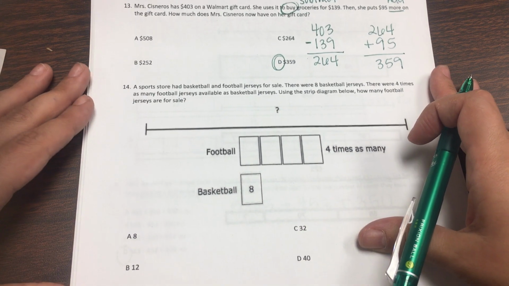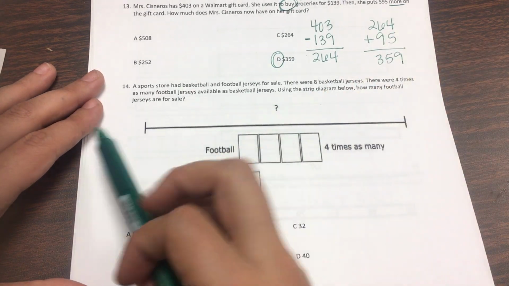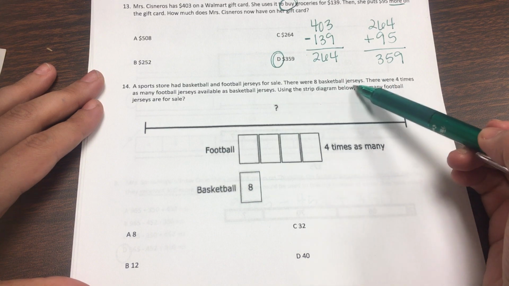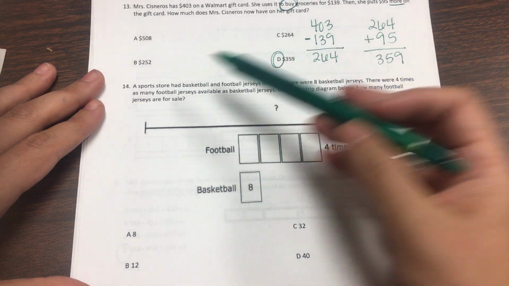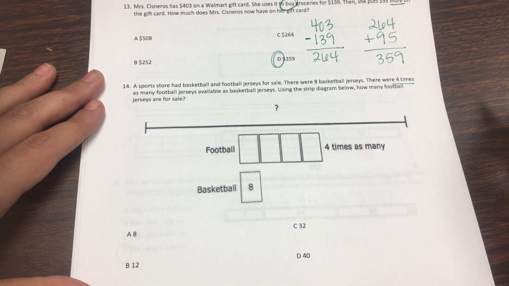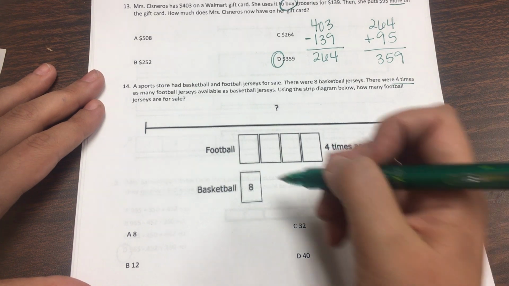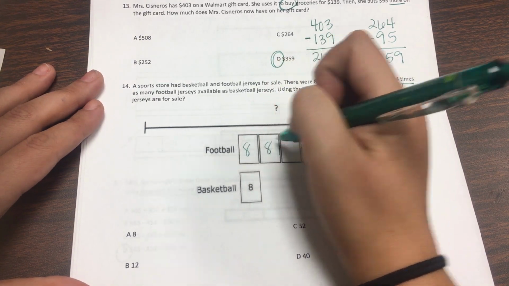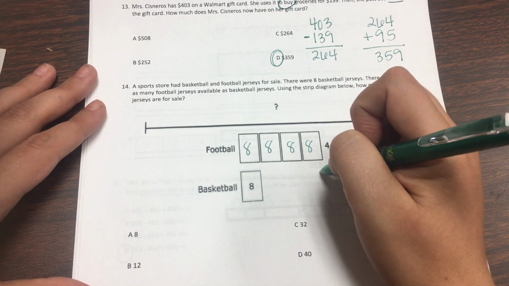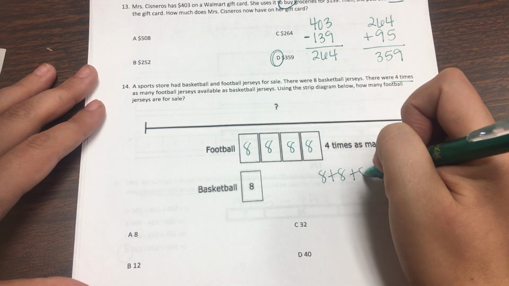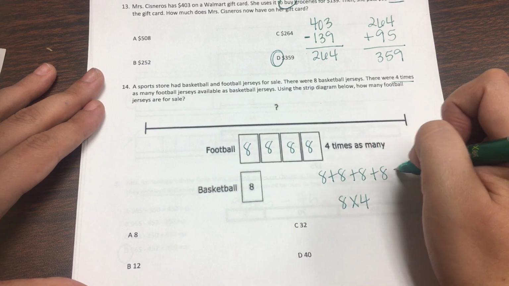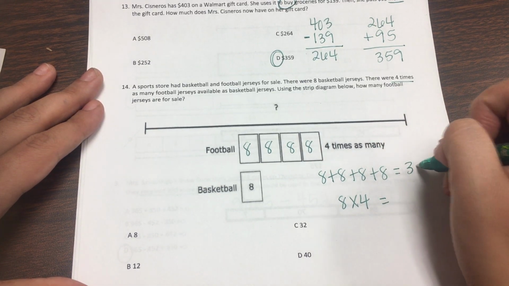All right, number 14. All right, so we have 8 basketball jerseys, and the football jerseys were 4 times as many as the basketball. So how many were that? So this is 8, this is 8, this is 8, this is 8. And you can add 8 plus 8 plus 8 plus 8, or 8 times 4, and they both give you 32.